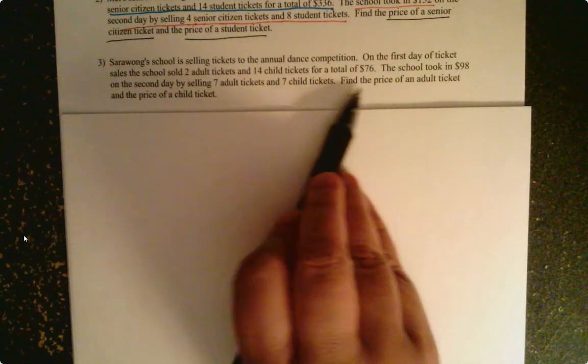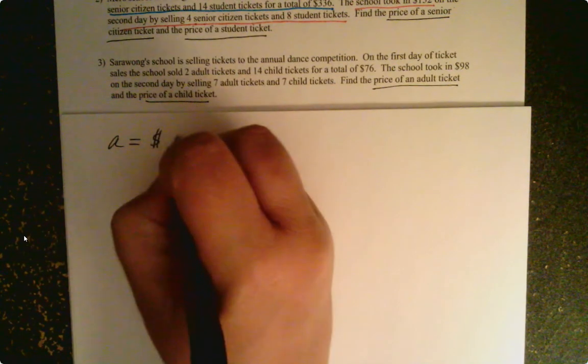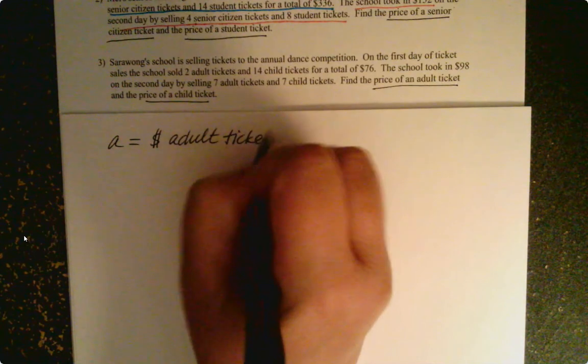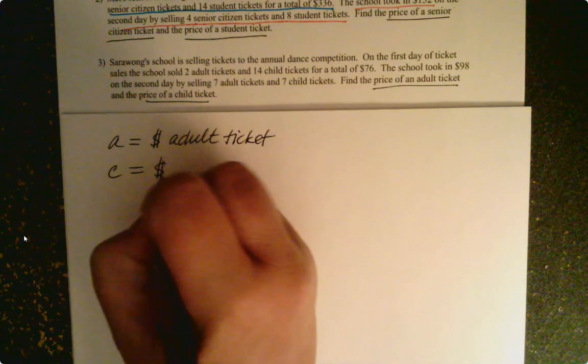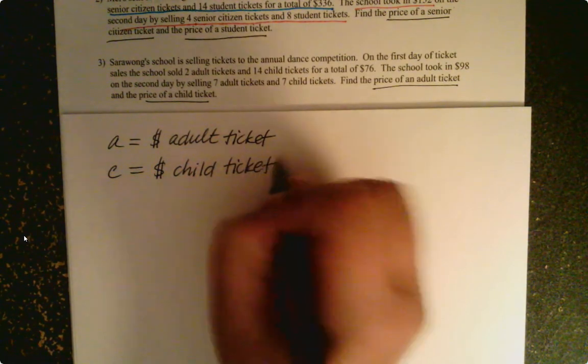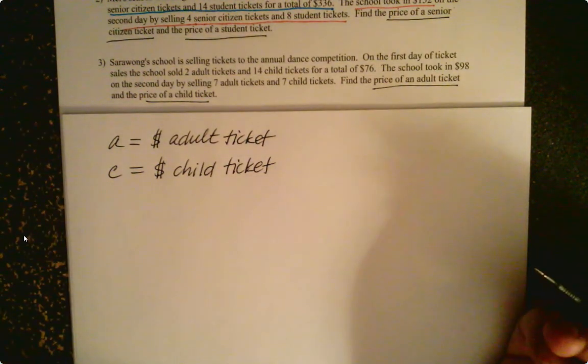All right, now I'm going to go ahead and tell you. Looking at the last sentence, price of an adult ticket is one variable, price of a child ticket is another variable. So I'm going to let A stand for the price of an adult ticket. And I'm going to let C, and you can make it X and Y, it does not matter, be the price of a child ticket. The only reason I sometimes like to use letters that go with the words is because then there's no going back and forth and thinking, now what was my X, what was my Y?